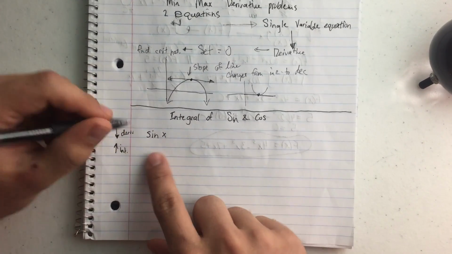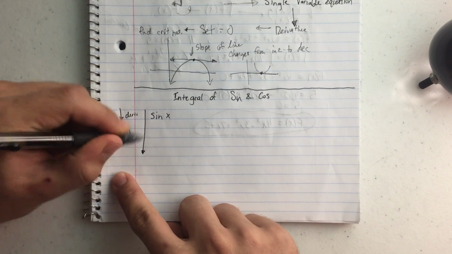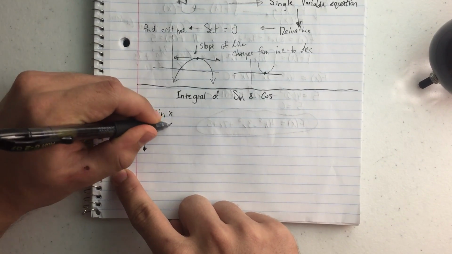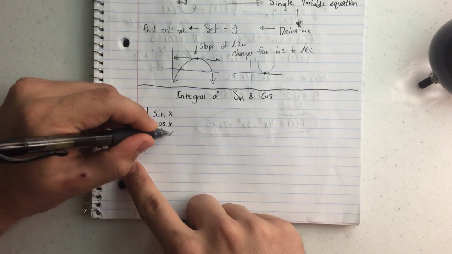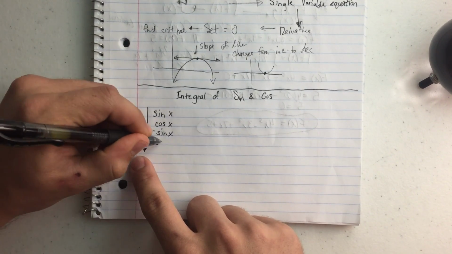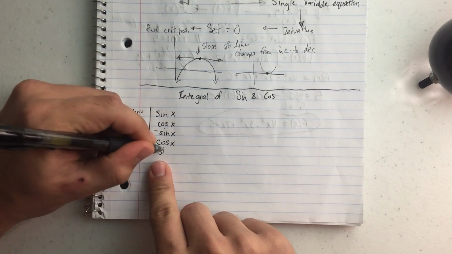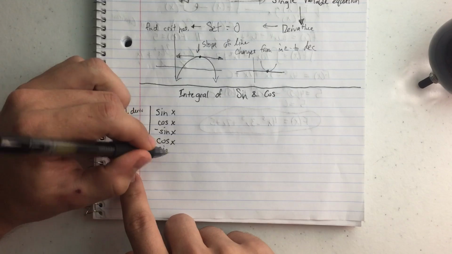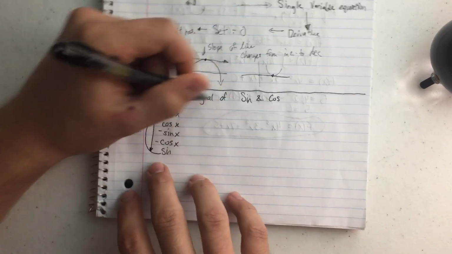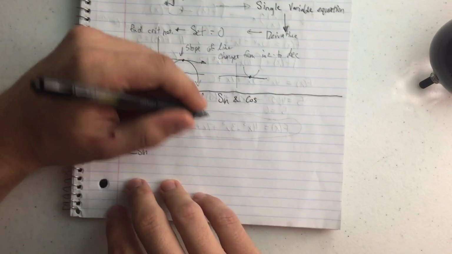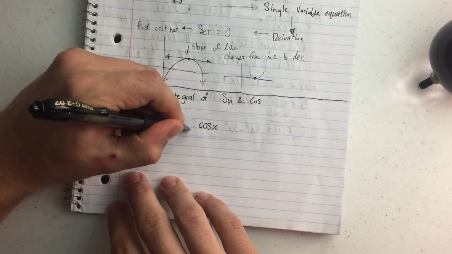And so the derivative of sine, over here we're going to work our way down. The derivative of sine is going to be, remember, cosine. Derivative of cosine is going to be negative sine. Then the derivative of negative sine is going to be negative cosine. And so the derivative of negative cosine is going to be sine x. Once we got here, if we kept going, we would just loop back up here.